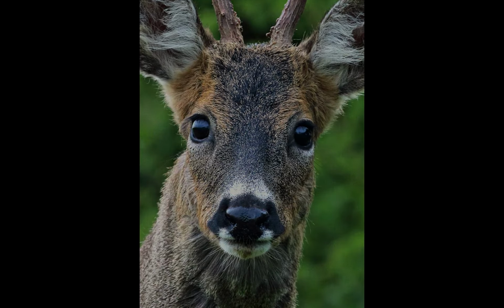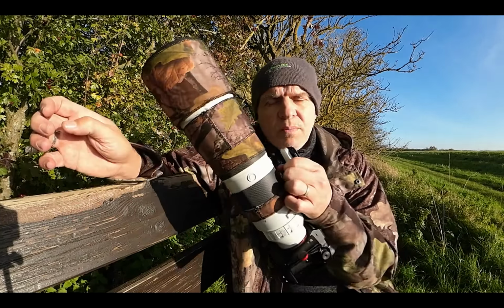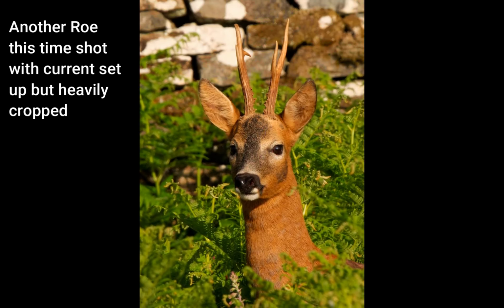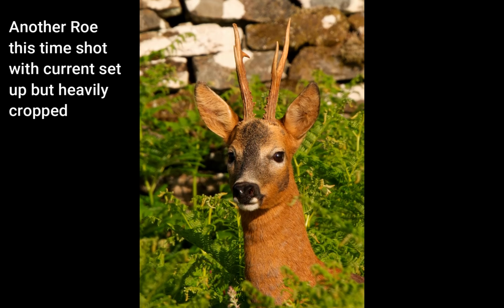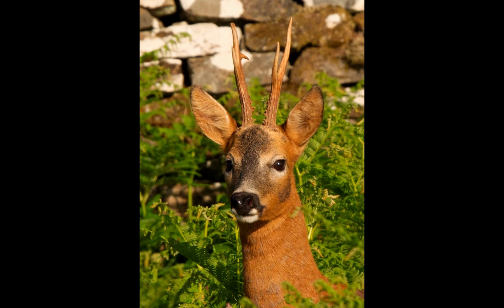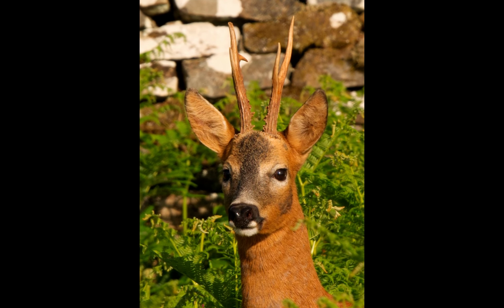Now I'm pretty sure that if I would not have got as close to that deer as I did on this occasion, and it was say 20-25 meters away, and I'd then cropped the image with my current setup, this 40 megapixel sensor, I wouldn't have got the same detail on the image as I have here. So really there's two things to take into account there.